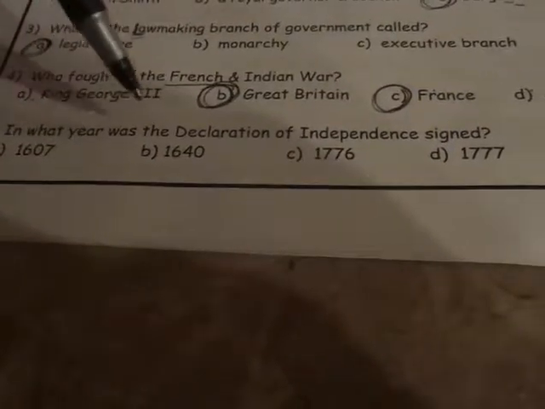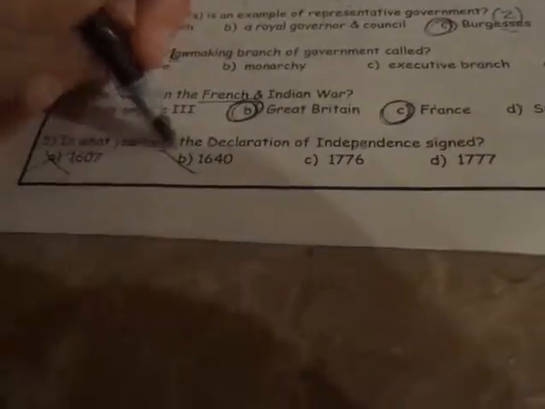Number 5, in what year was the Declaration of Independence signed? Well, there's 2 of these I can eliminate because it's not during the colonial times. So is it 1776, 1777, or 1778? One of these is correct. You must use your resources to find the answer.